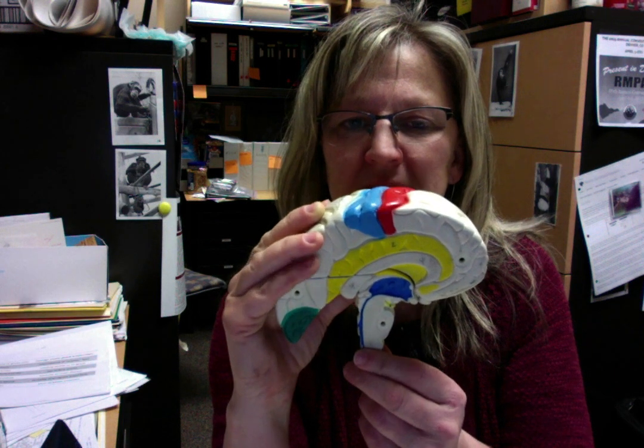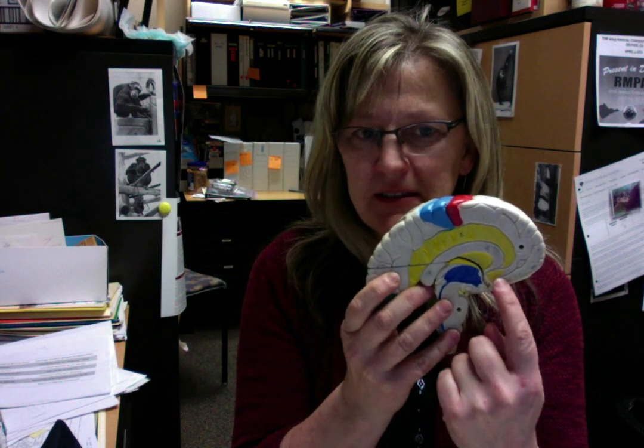So again, the limbic system would be the hippocampus and the amygdala, which would be tucked out in here. Then from inside, it's the thalamus, the hypothalamus, and the cingulate gyrus.